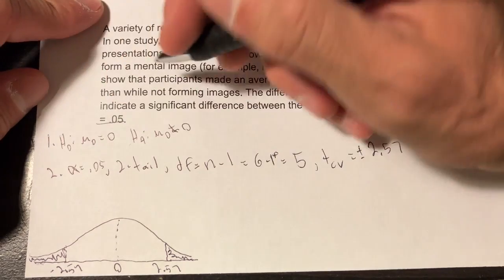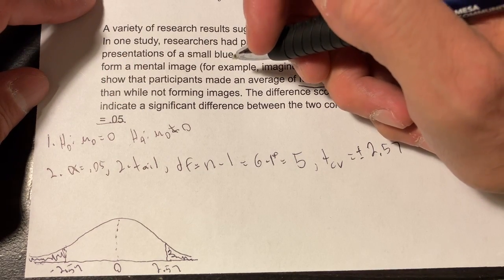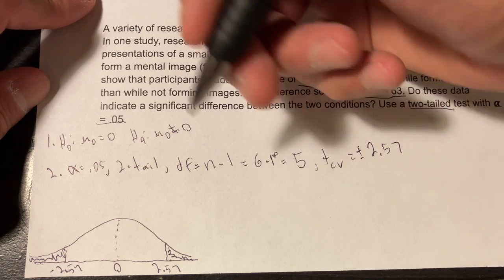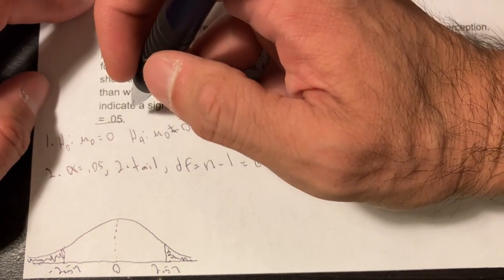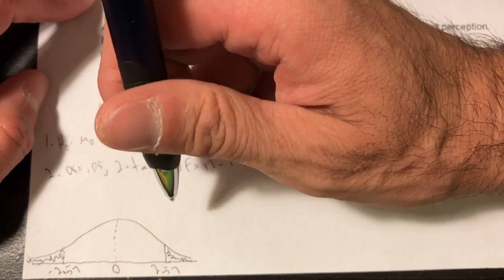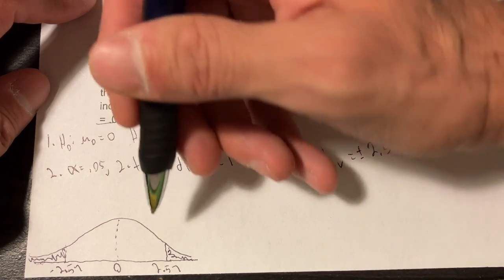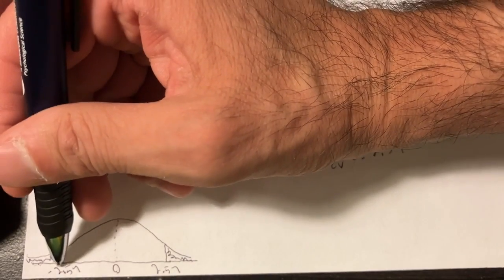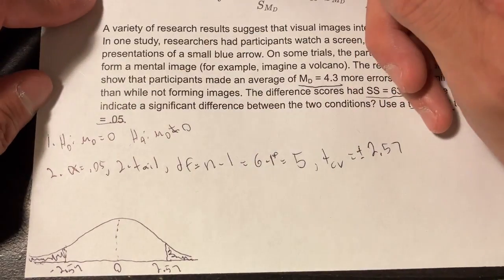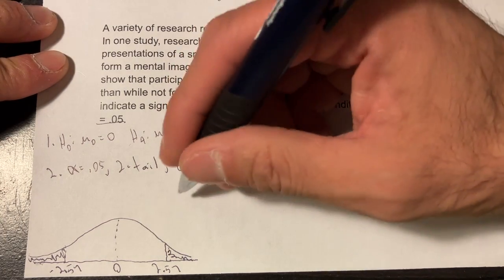So it's a two-tail, it's centered at 0, and we want to see whether the absolute value of our obtained t is bigger than the absolute value of our t critical value. So in other words, it's got to be bigger than 2.57, or it's got to be smaller than negative 2.57. So now that we did our graph, we can actually start calculating.